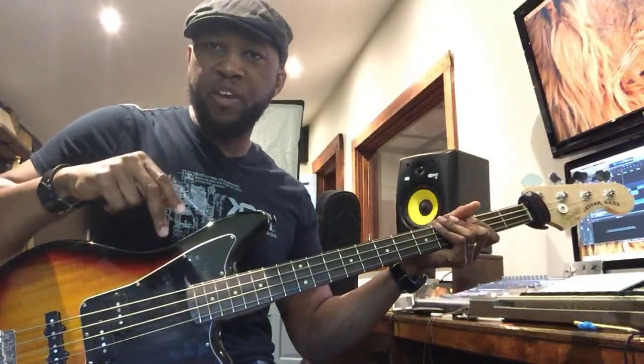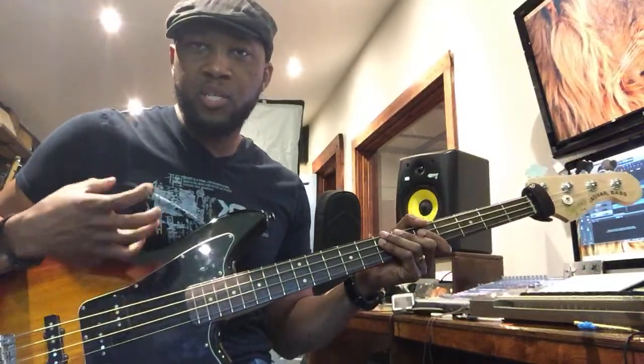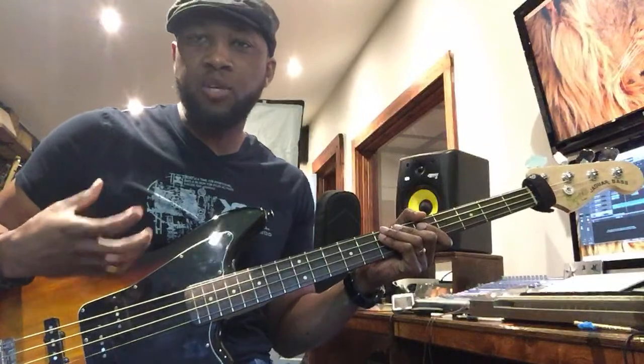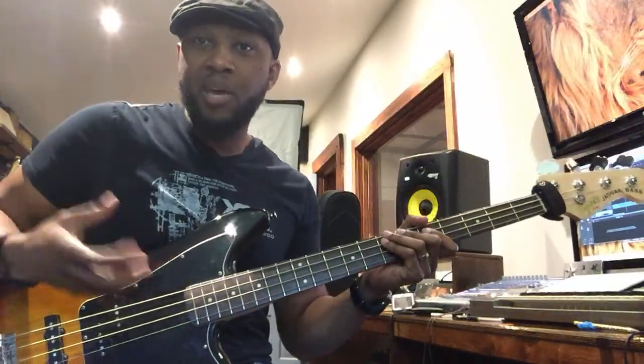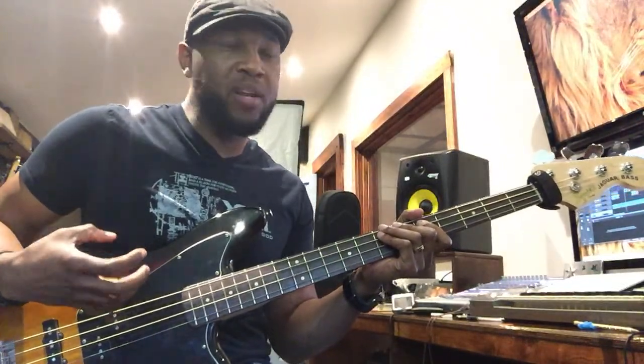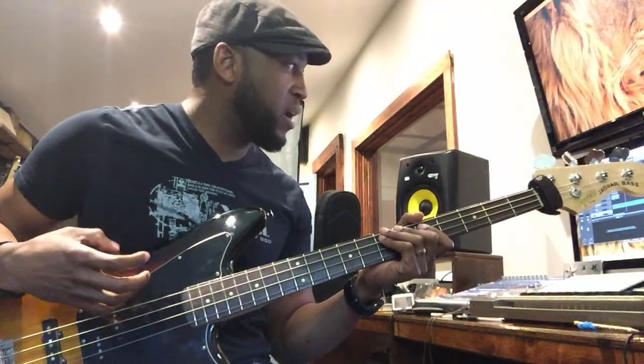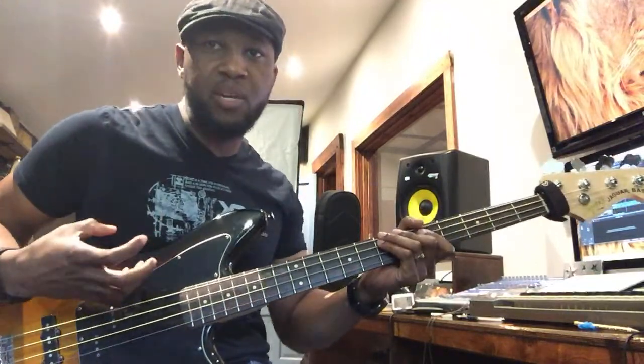I'm playing with my fingers, but when I'm doing the verses, I'm muting. It's a different kind of sound, not as aggressive, and it keeps it warm without feeling like I'm getting in anybody's way. And the bass is there, sitting up under everything.